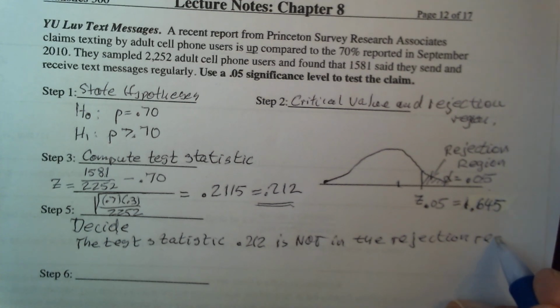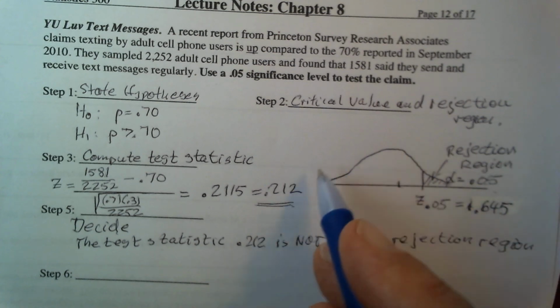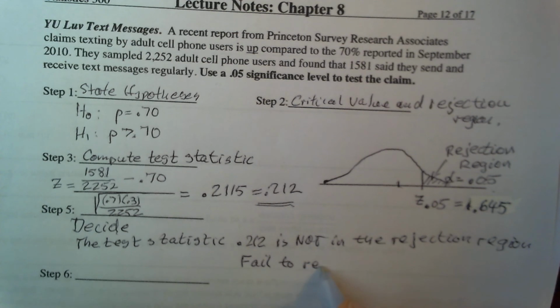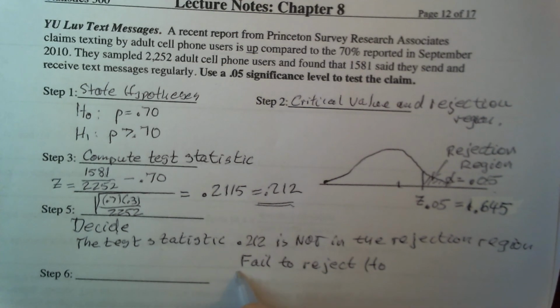And this is why we always recommend to make a graph, so that you know what you're doing. So that means we would fail to reject the null hypothesis.